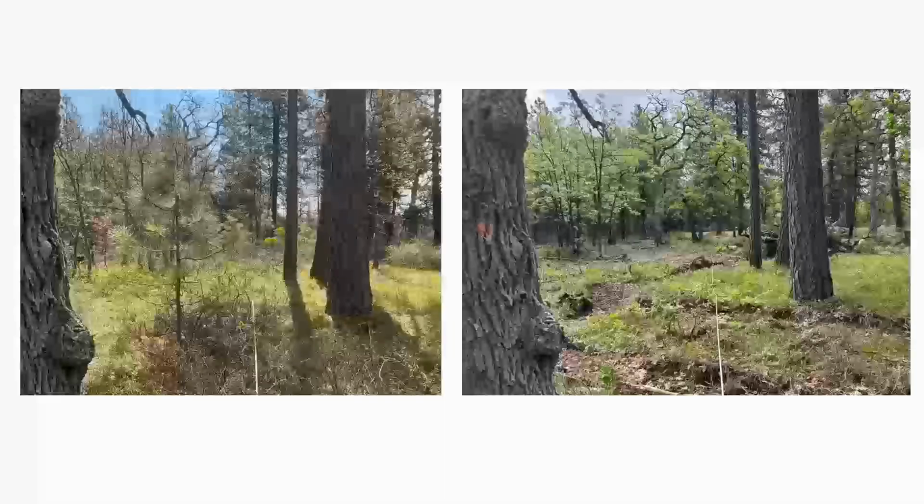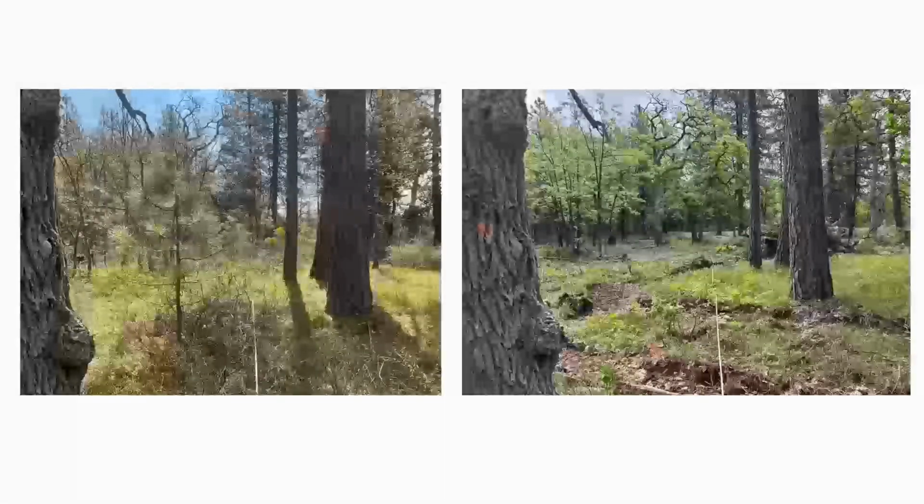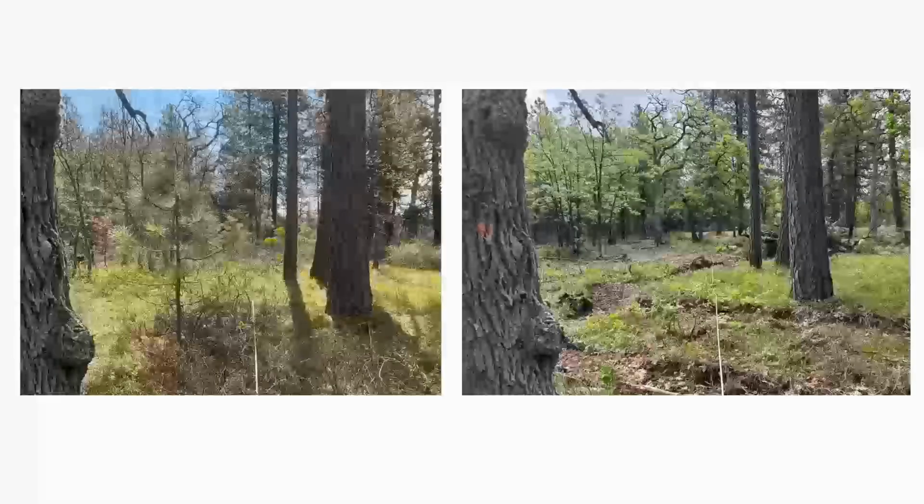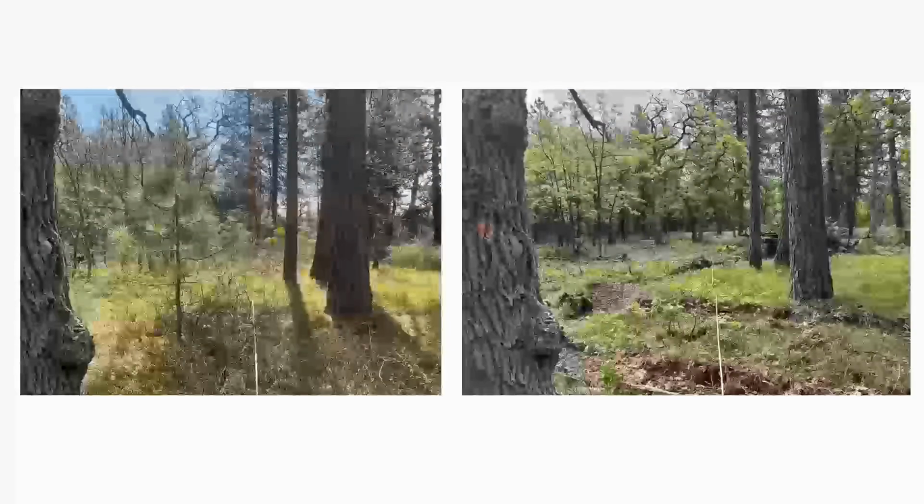We did notice some machinery ruts. The location of these ruts near the root crown of that ponderosa pine on the right could potentially damage the mature pines, so it'd be something to keep an eye on.